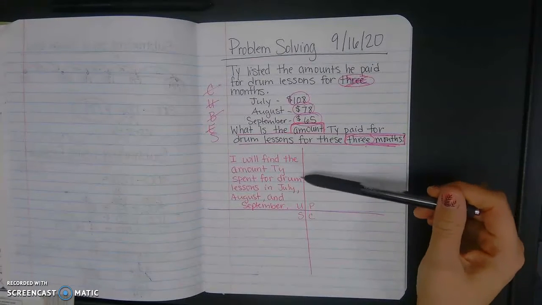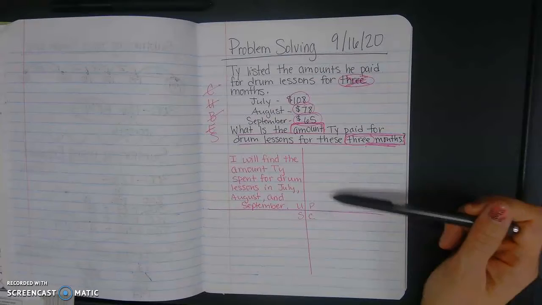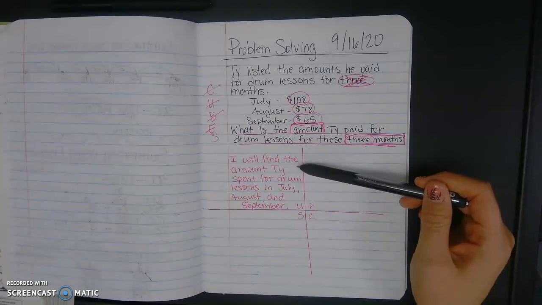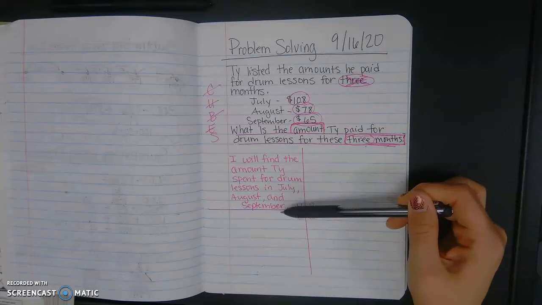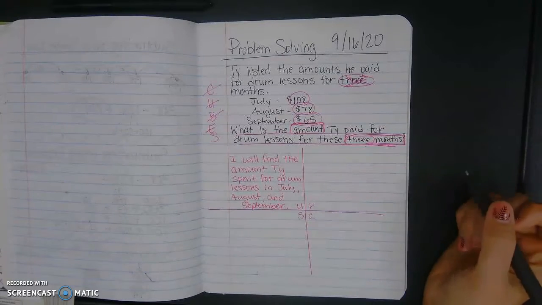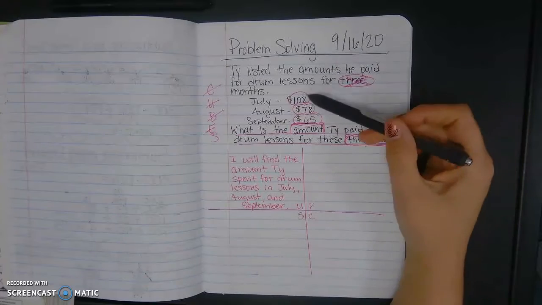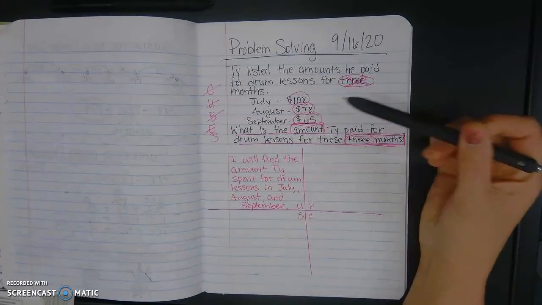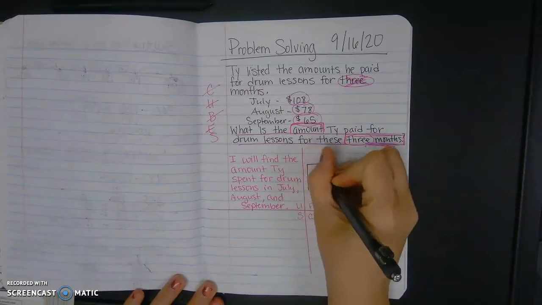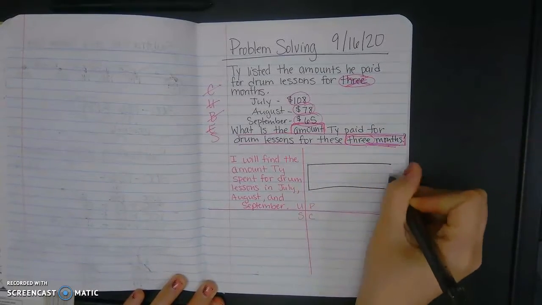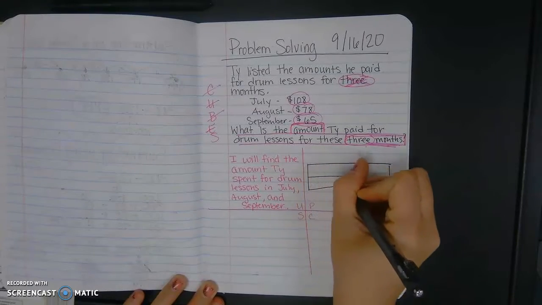And I'm going to review my understand statement so I know what to plan for. I will find the amount Ty spent for drum lessons in July, August, and September. Okay, so in my plan, I need to look at July, August, and September, and I'm putting those all together. So when you draw a strip diagram for those, they all need to be on the same line because I'm going to be adding them all together.